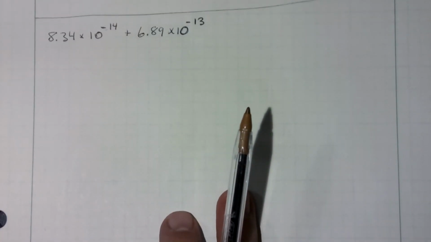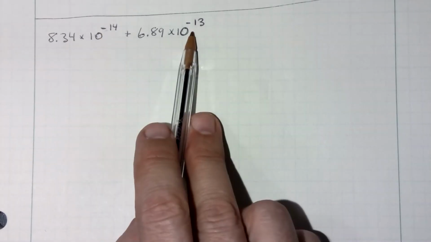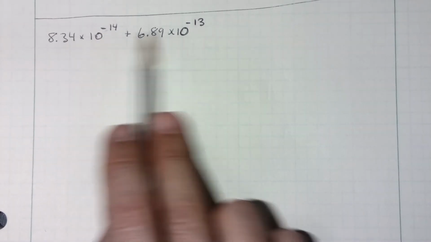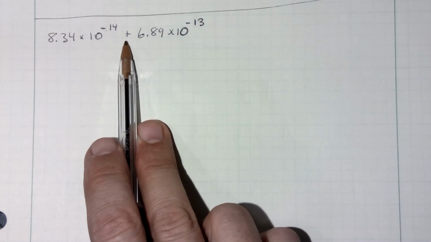Let's do one more because it will probably happen on this one, and you'll see what I mean by that. Now here we have negative exponents, and again, the negative exponents are so large it would be hard to write these out in standard form and then add them.